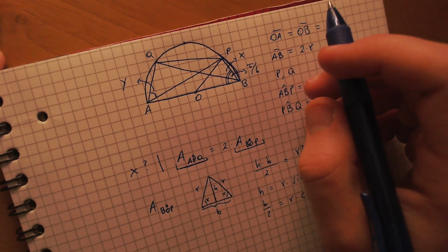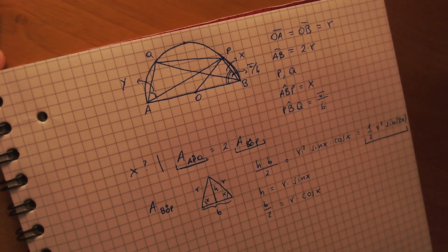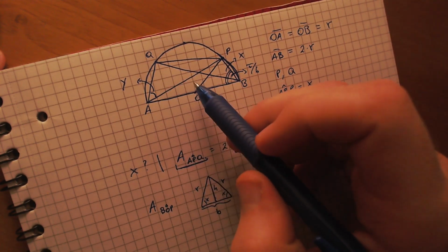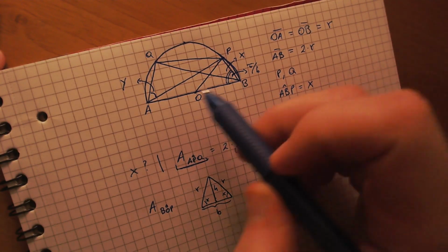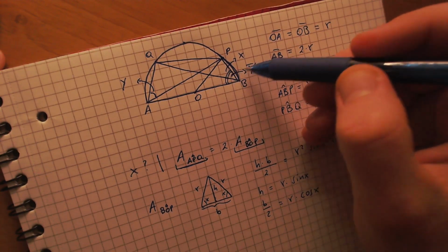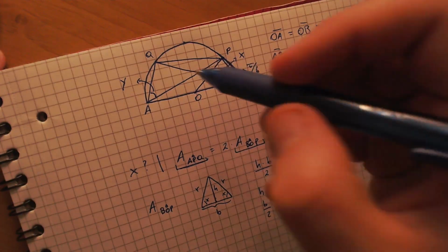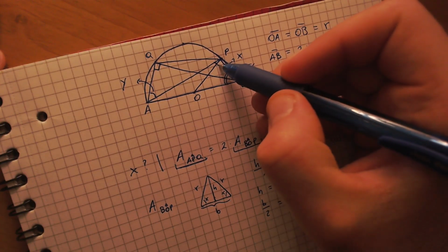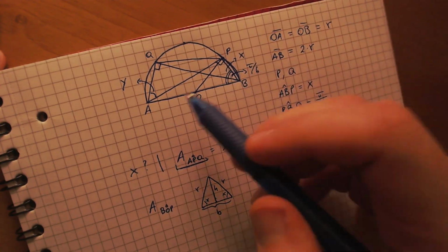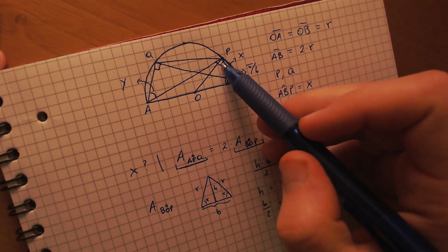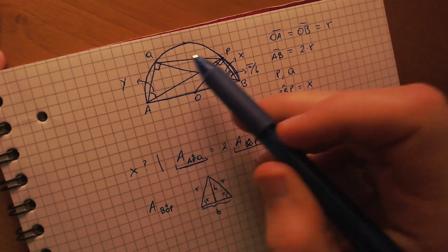Okay, so now we have basically to find the angle y and these two sides. So I think that I'm going to start with the angle y. So we have that, for example, this little angle is pi over 6, and we know that this angle is 90 degrees and also this angle is 90 degrees because it's a triangle inside a semicircumference. So this is 90 degrees and this is 90 degrees.